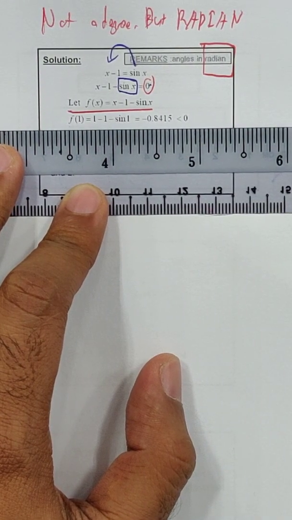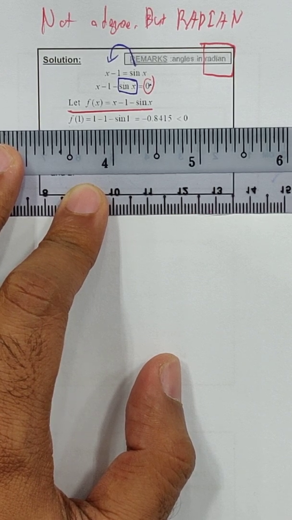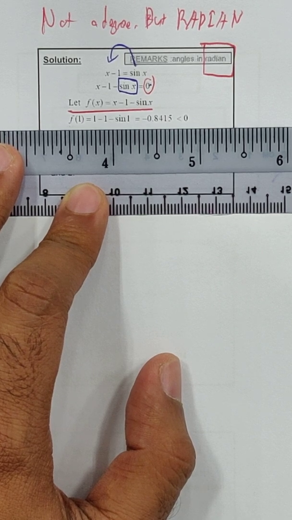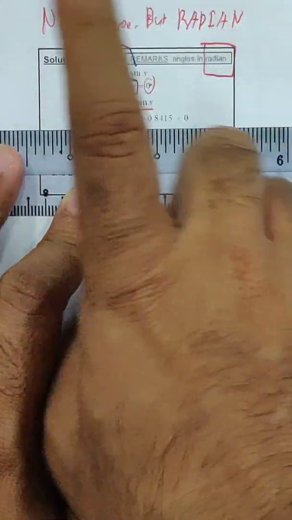A few years ago, I had an A+ student who made the same mistake as this. For her midterm exam, she went from A to C minus, C plus. But in the end, when she realized this mistake, she stopped doing it, and for her final, she got A. Alright? So for this topic, be careful, it's in radian, not degree.